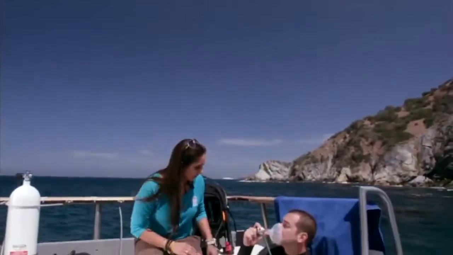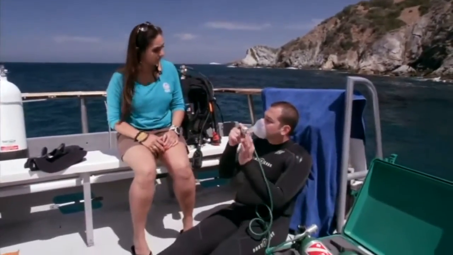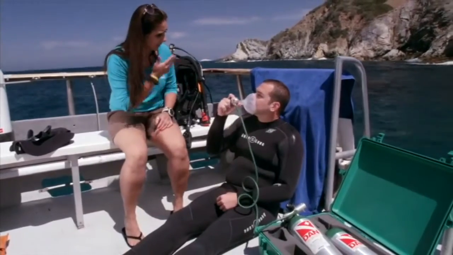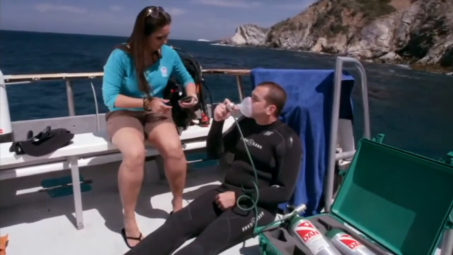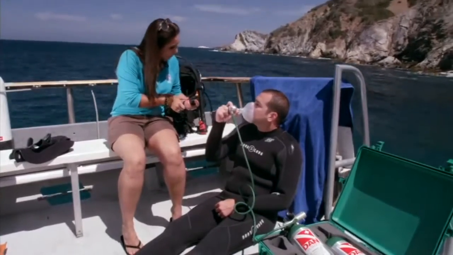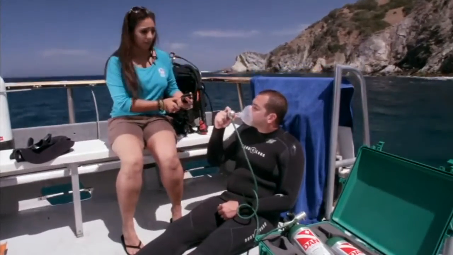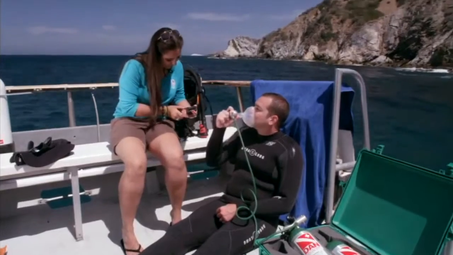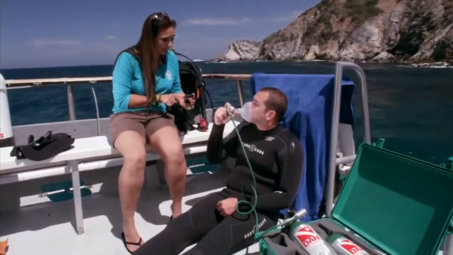After you're up, relax, breathe emergency oxygen if available, and monitor yourself for decompression sickness symptoms. Don't dive for at least 24 hours. Many dive computers will lock into an error mode for that long if you don't complete a required decompression stop.